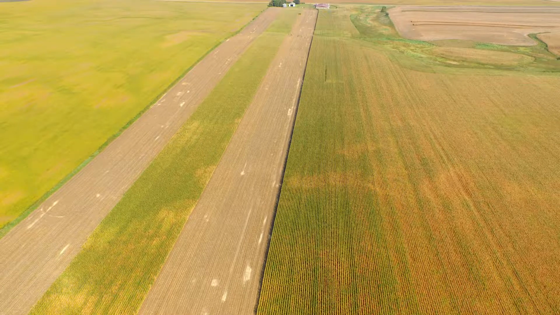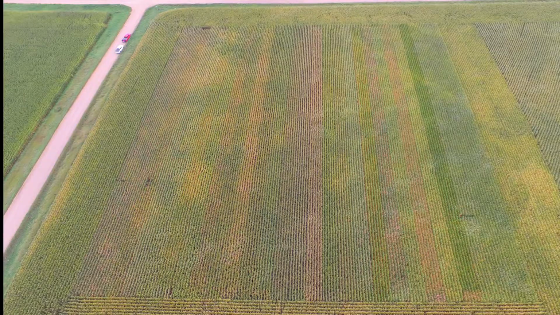We try and fly over all of our hybrid plots just to make sure there's nothing strange going on with water sitting in certain areas or little spots where we have sprayer tracks running over corn, but that's something we try and do, and this is an example of the differences you see from the air there, which is kind of neat too.